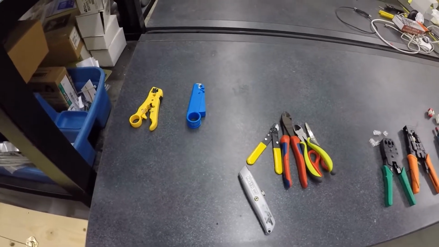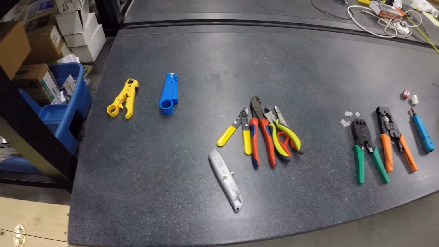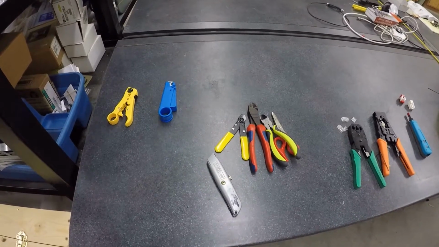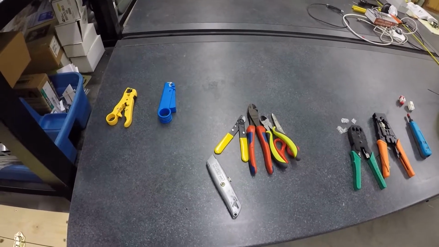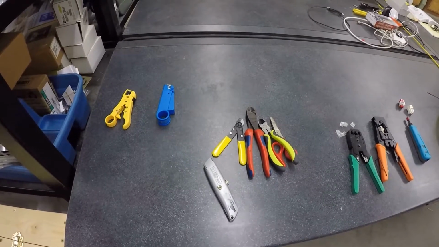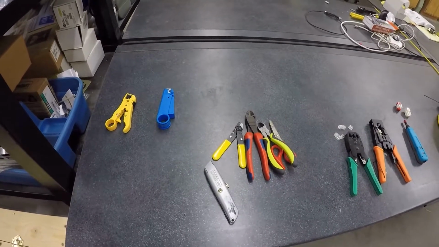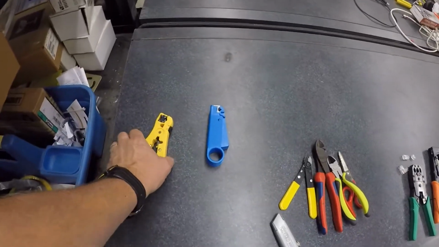In this module we are going to talk about different types of data cabling tools and the purpose and why they're used. I am going to go right down the line here and talk about each one of these, and you will also be able to read in further detail in the chapter reading. So the first thing I'm going to talk about is types of cable strippers.